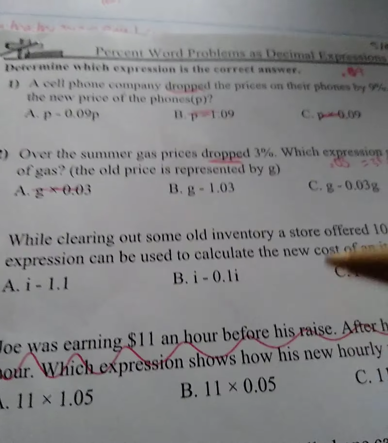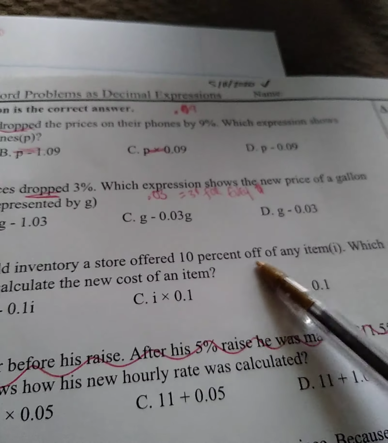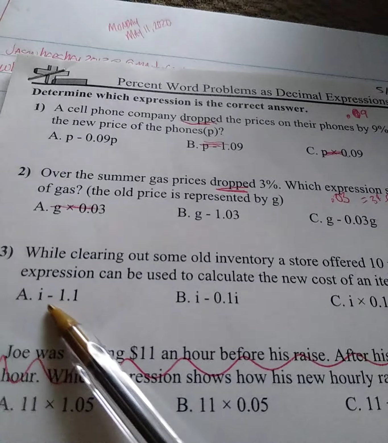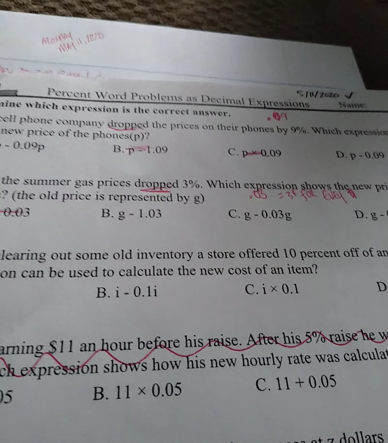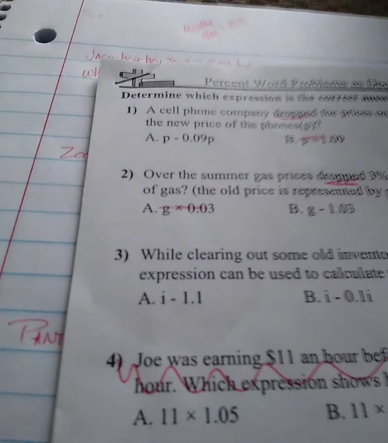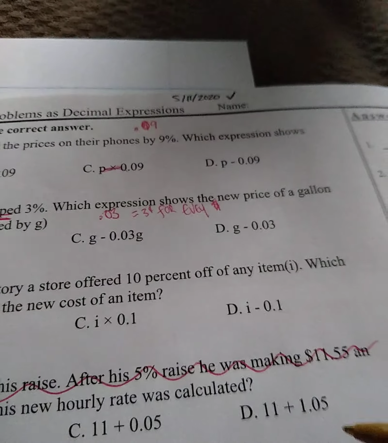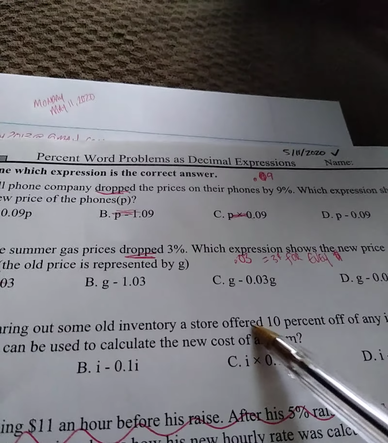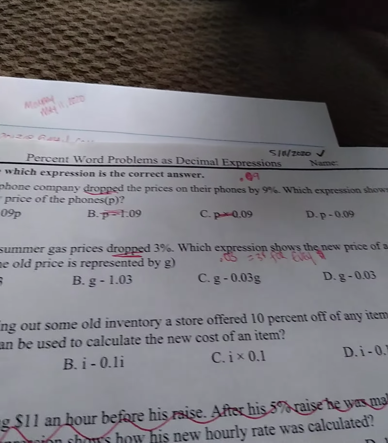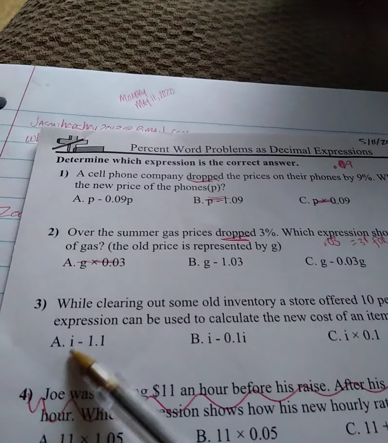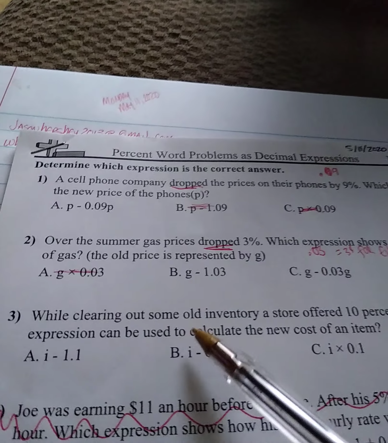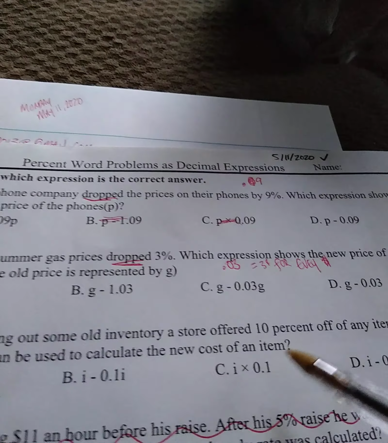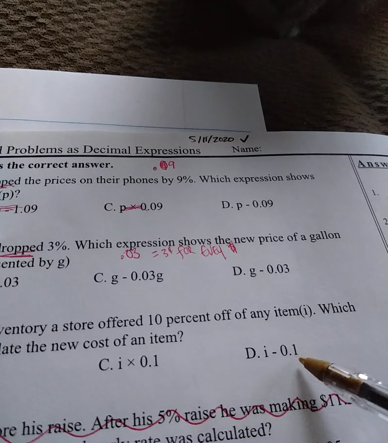All right. Number 3. While cleaning out some old inventory, a store offered 10% off of an item. Which expression can be used to calculate the new cost of an item? Just look at what we did. Offered 10% off, so again, dropping. I, which is the cost of the item. A is I minus 1.1, B is I minus 0.1I, C is I times 0.1, D is I minus 0.1.